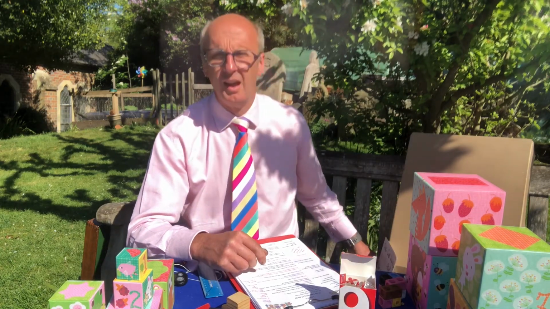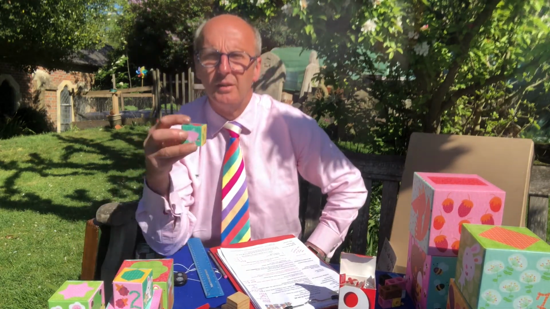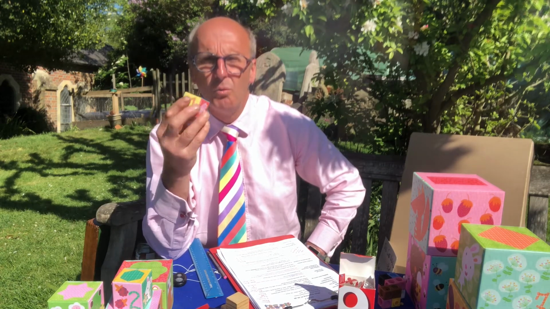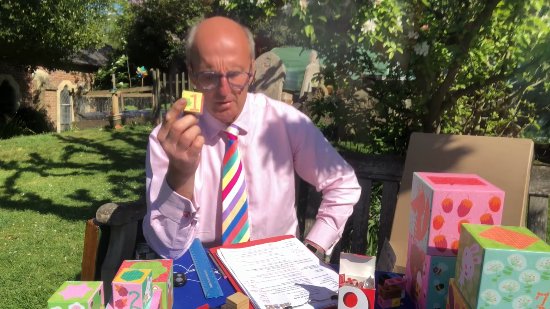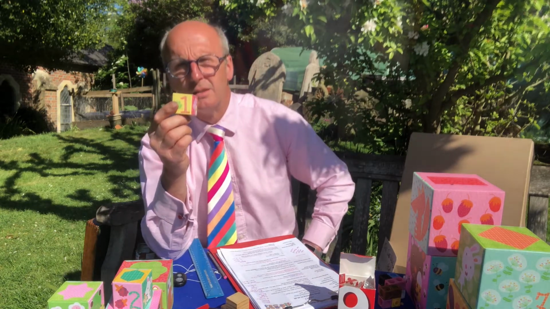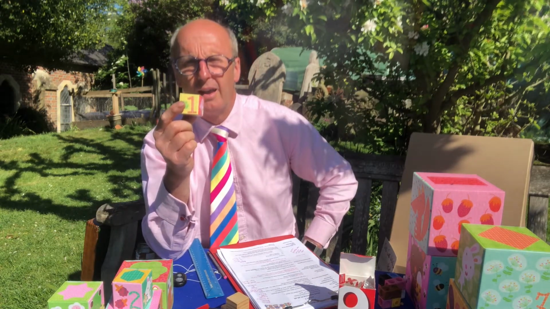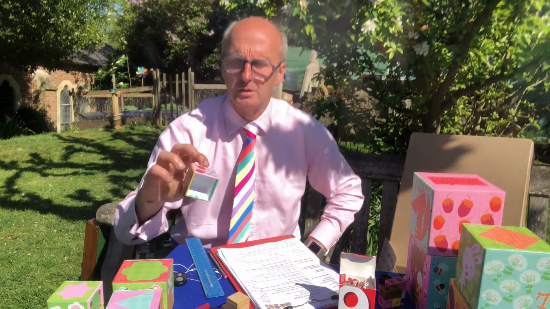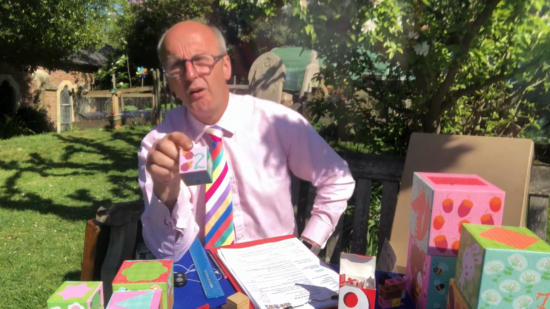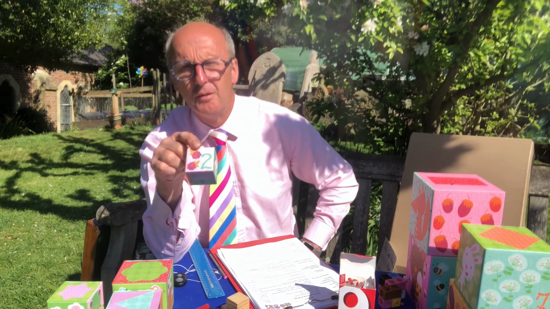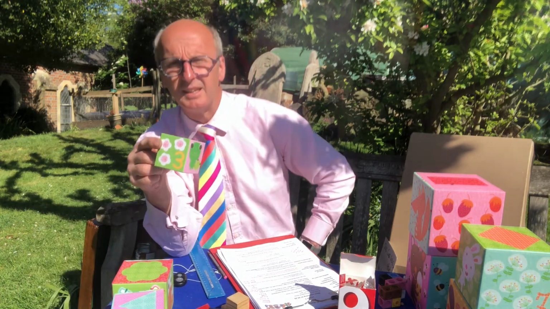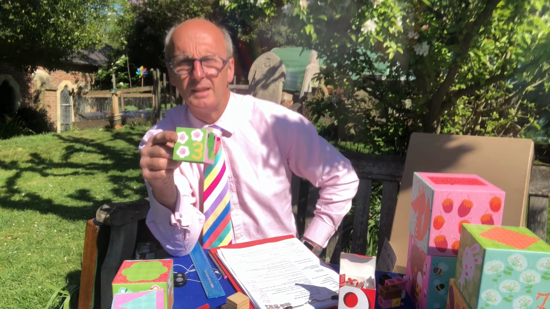Now, back to my grandchildren and their problem with these. I've spotted there's a pattern. Number 1 box has dimensions of 4 centimetres length, width and height. It is a cube. Number 2 box has a dimension of 5 by 5 by 5. Number 3 box, I think you can guess it, is 6 by 6 by 6.